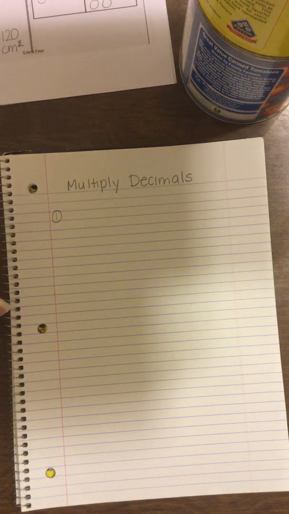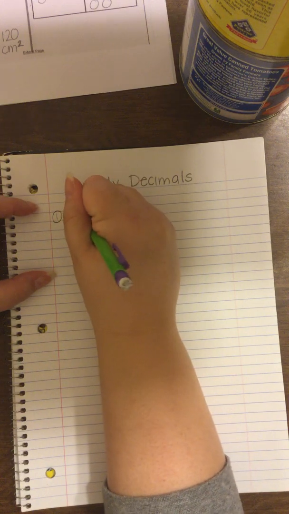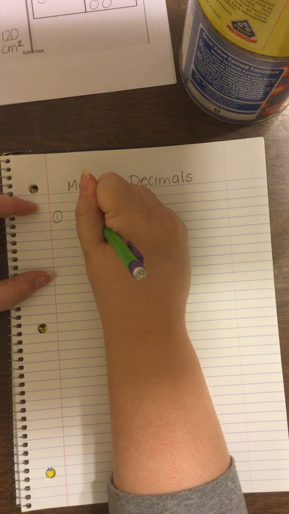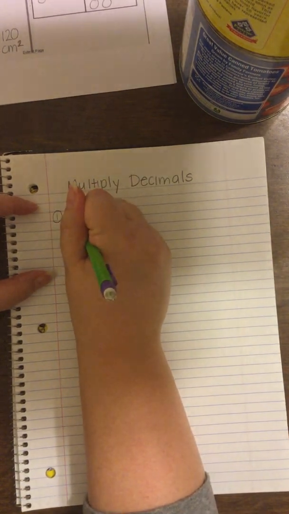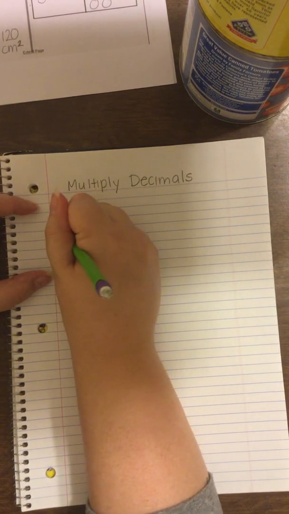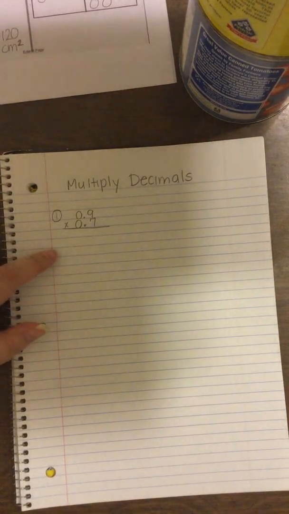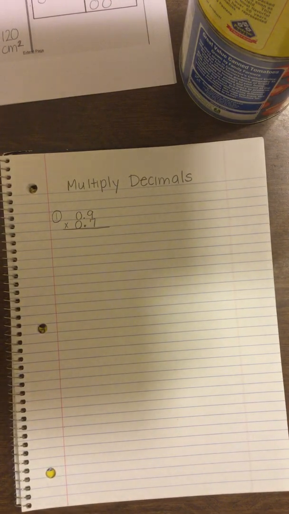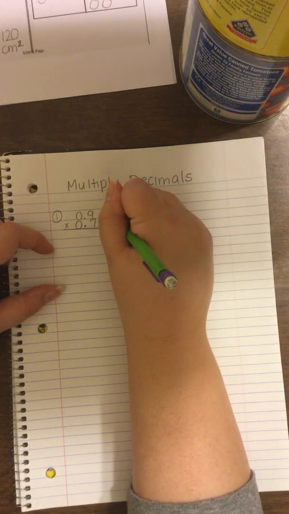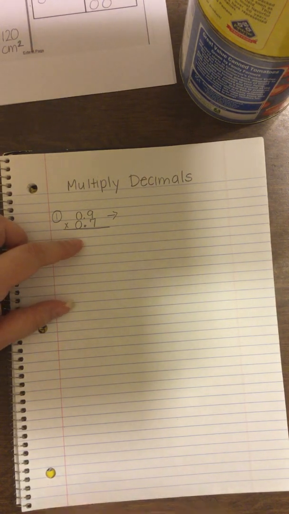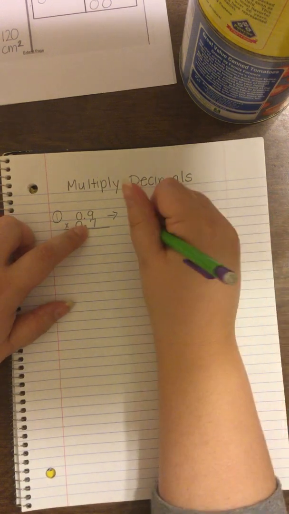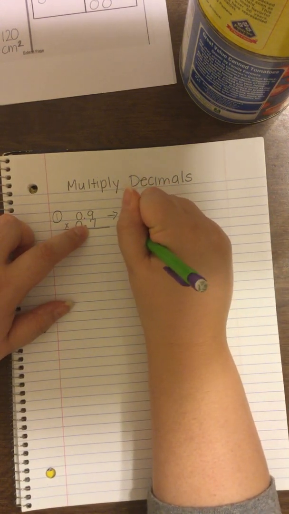We're going to start off with a simple problem like 0 and 9/10 times 0 and 7/10. Okay, so here's my problem. Feel free to write on a piece of paper and follow along with me. So the first thing I'm going to do is rewrite the problem without the decimals. So I'm going to take the decimal out and it's going to be 9. I'm going to take the decimal out and it's going to be 7 and I'm going to multiply them out.